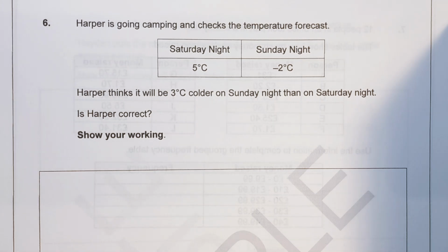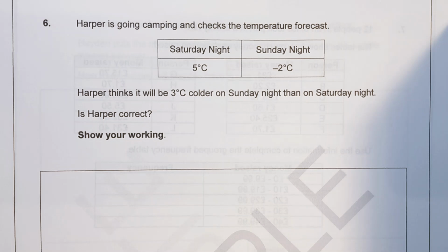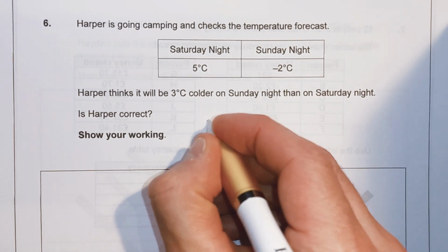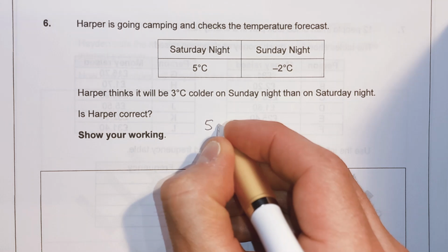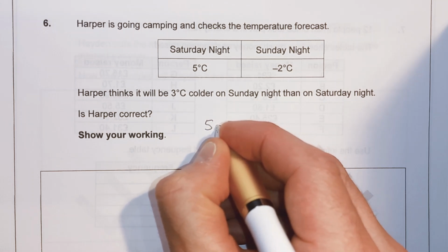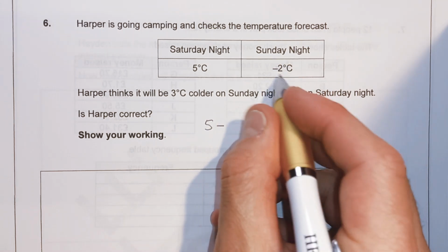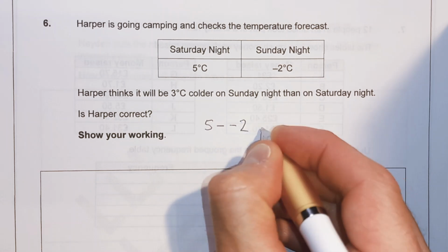Okay, question 6. Harper is going camping and checks the temperature forecast. Saturday night, we've got 5 degrees, and Sunday night is minus 2 degrees. Harper thinks it will be 3 degrees colder on Sunday night than on Saturday night. Is Harper correct? Okay, well, if we want to find the difference in temperature, we want to take the bigger number, so 5, and we want to subtract the smaller number. So 5 subtract, and the smaller number isn't just 2, it's minus 2.